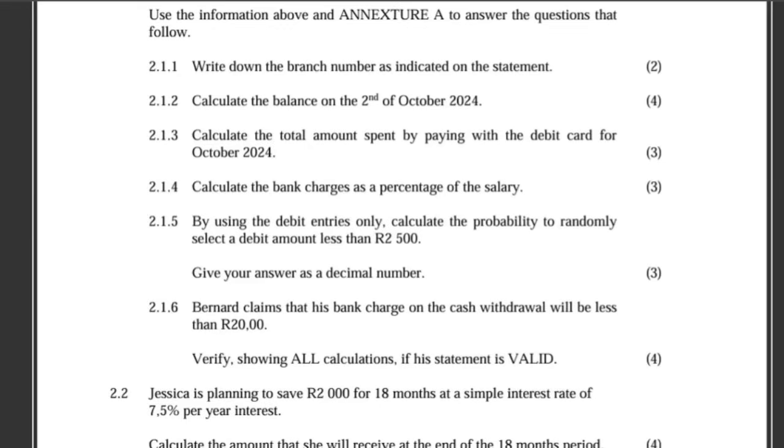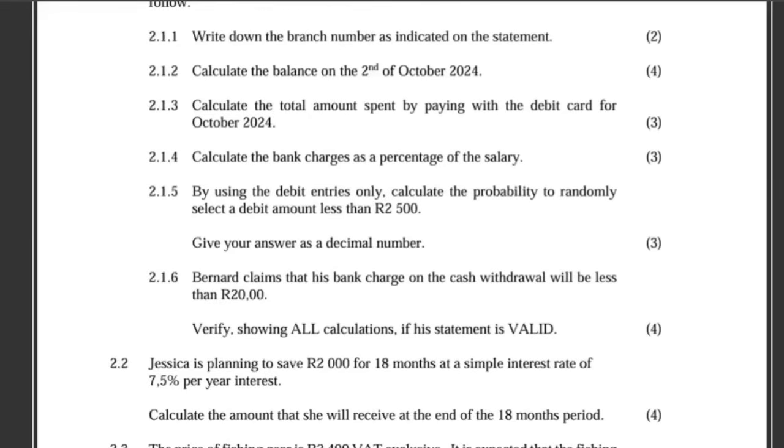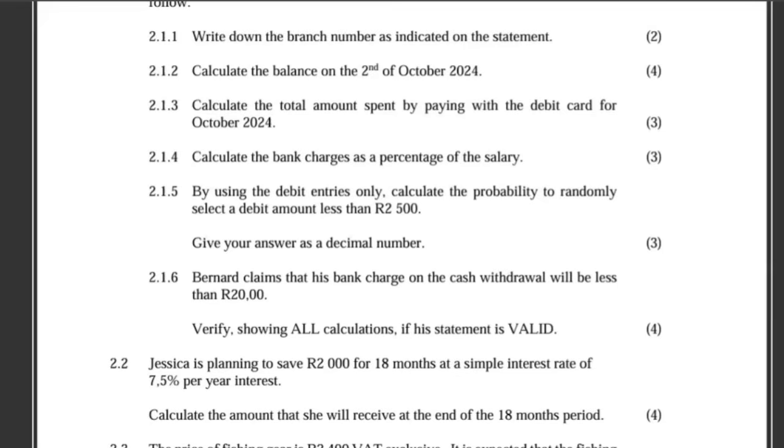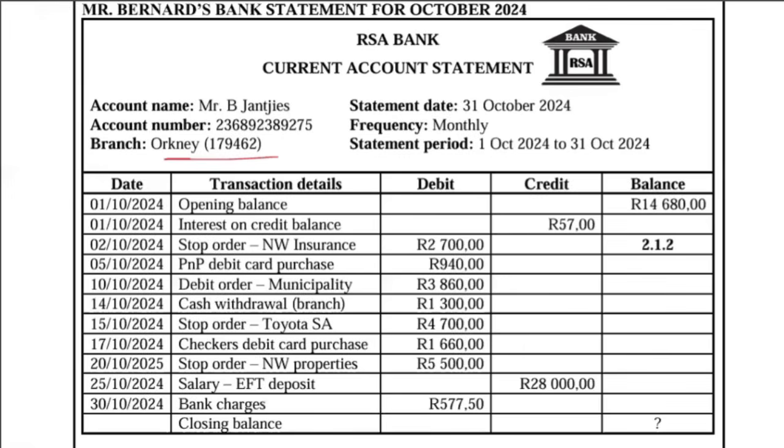We look at this. It says write down the branch number. Branch number, we come back here, we see the branch number is this one here. So 1794.62. Calculate the balance on the 2nd of October. Balance, we are looking at this. But we look at it critically, we need to have a balance here. So how do you get this first balance?